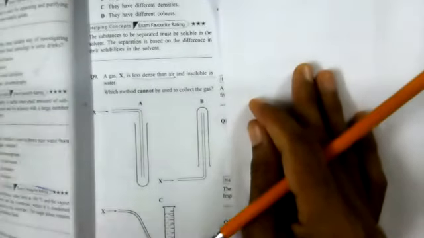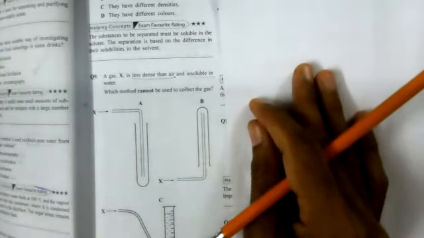D, gas syringe. Okay, why? Can you explain? Less dense than air and insoluble in water. Because it's less dense, it might escape. Okay, and so you want to use a gas syringe. And what about insoluble in water? Okay, why not? Sandus wants to. Okay, Sidra, let's give Sidra a chance.